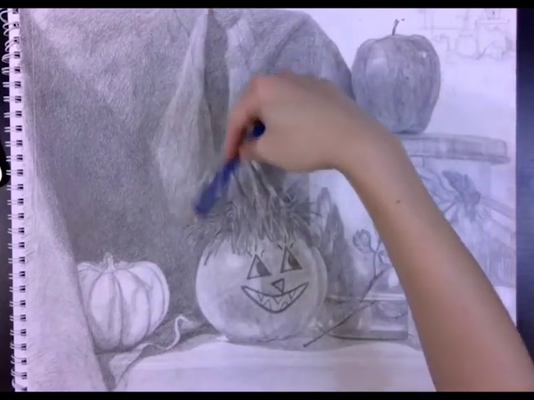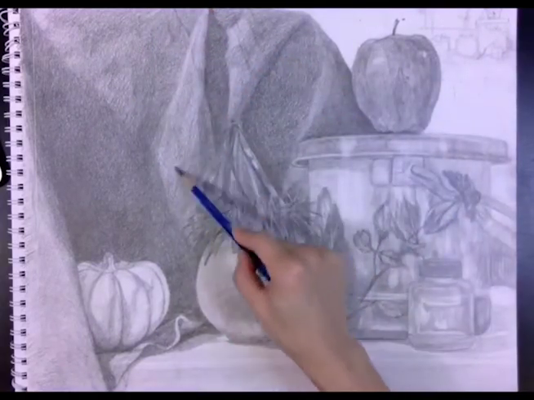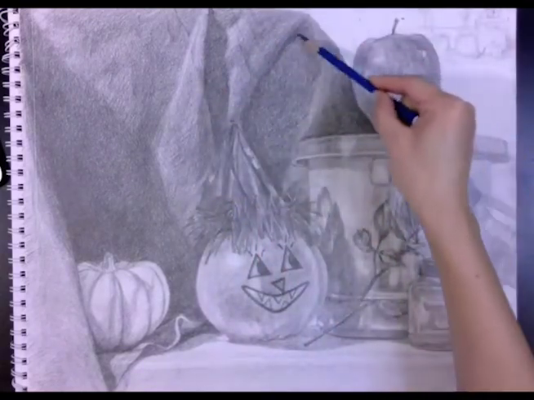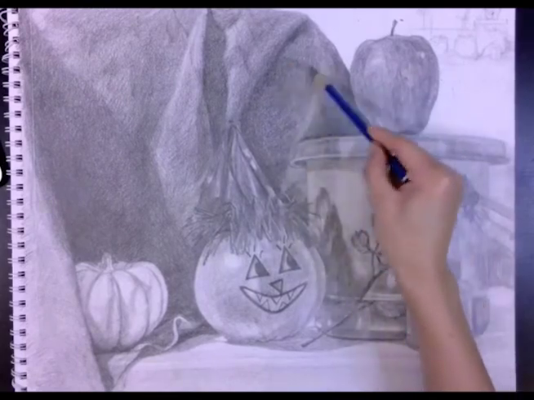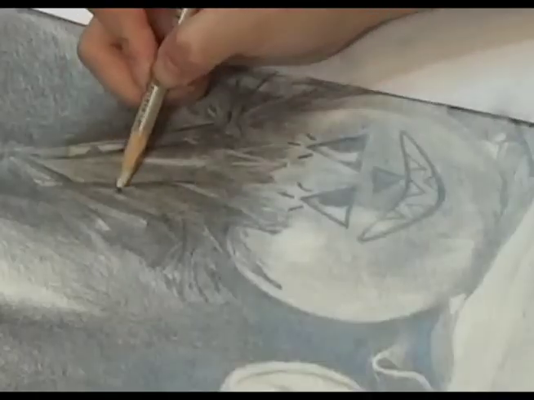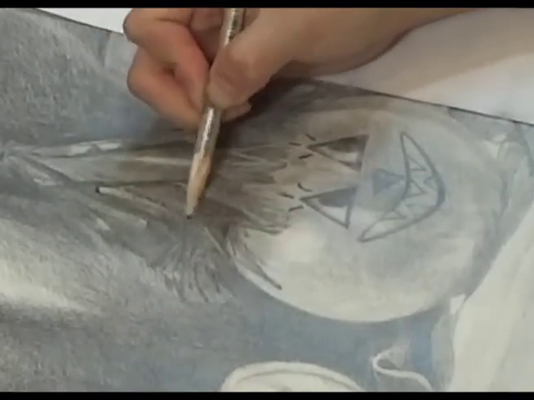Or you can just try creative types of mark making. Just make sure to keep your marks consistent, or try to at least create a transitional area where you transition from one mark making to another.